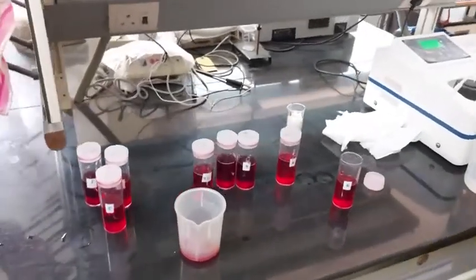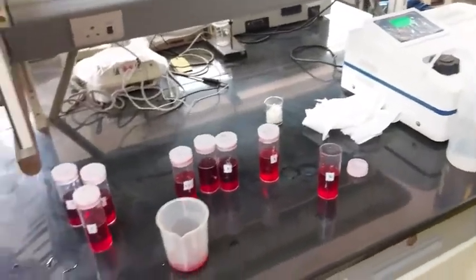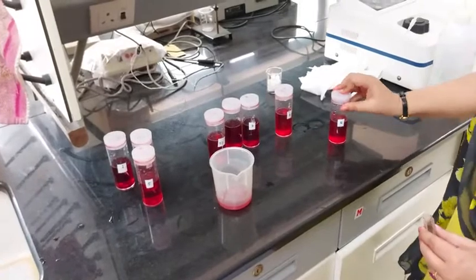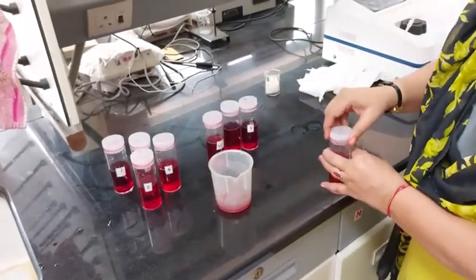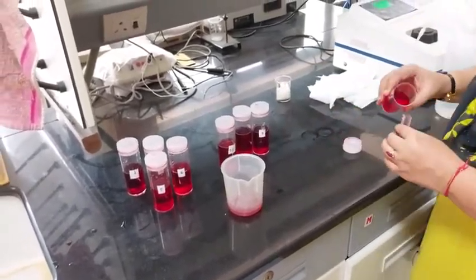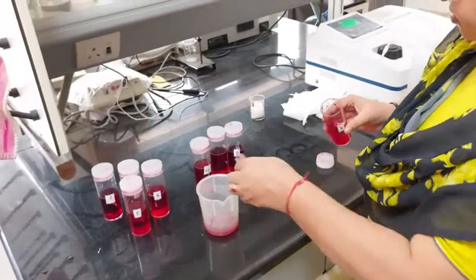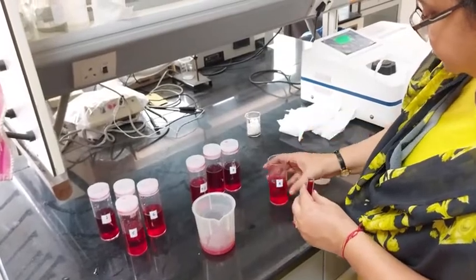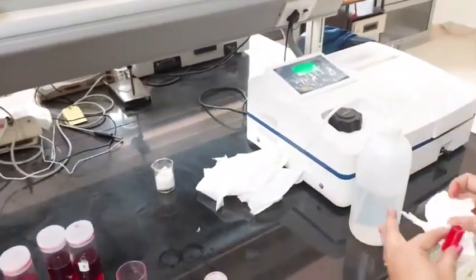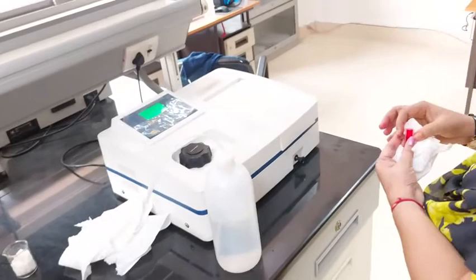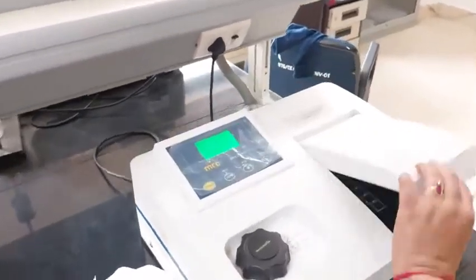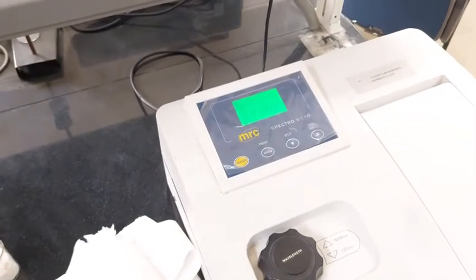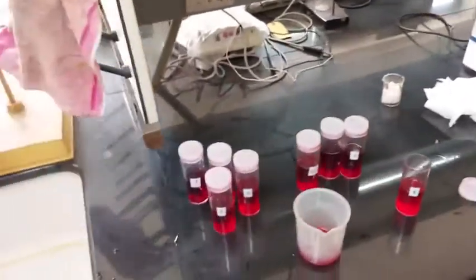And for the last standard, which is 1.4 milligram per liter, I am going to measure absorbance now. It's coming out to be 0.860.